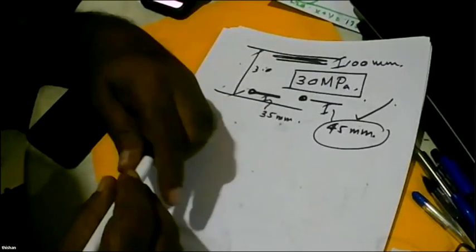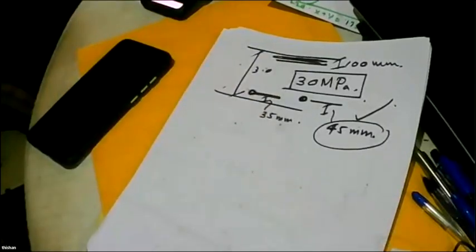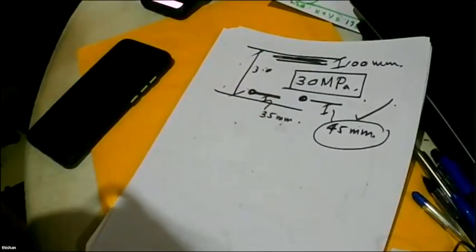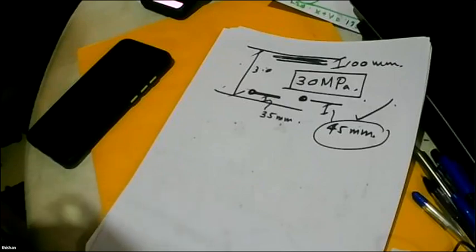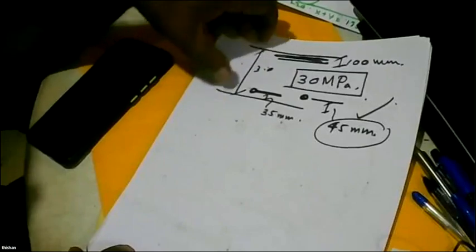Clear. I got it. Now let's say in the same building you are doing some columns, and some of these columns are going to be supported on a 30 megapascal transfer plate, or a raft. So these are raft foundation.